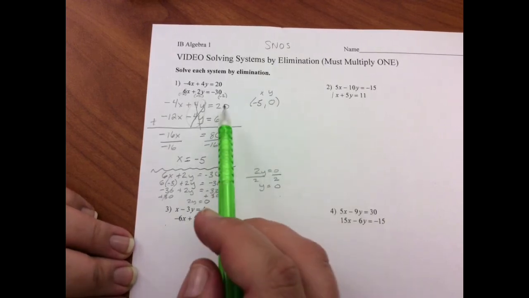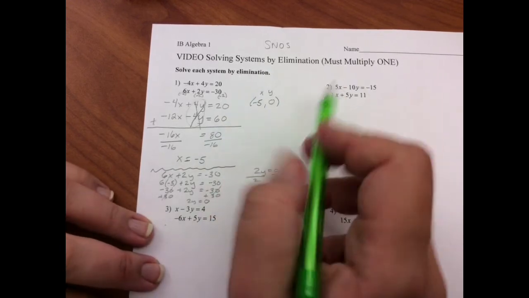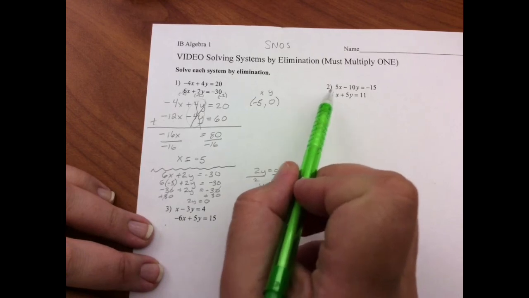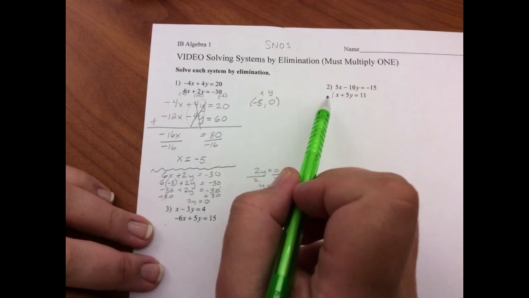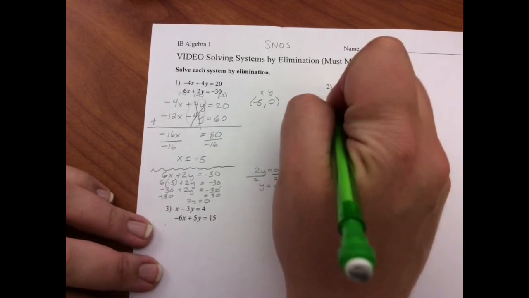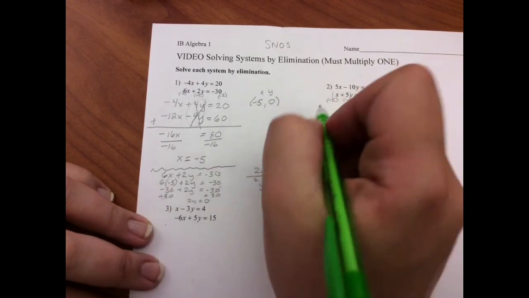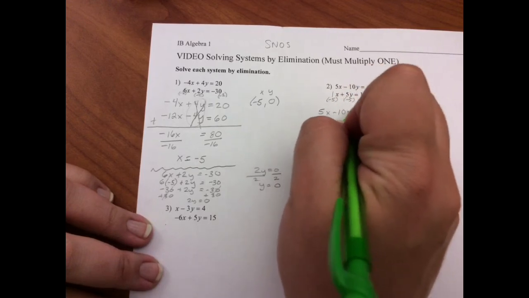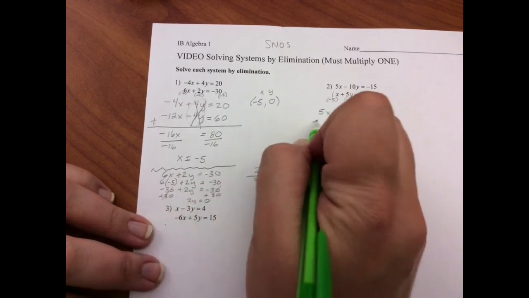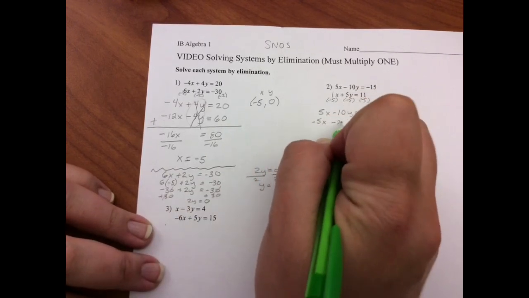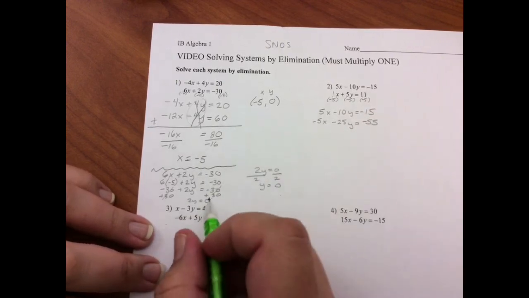If you do one and I do the other, as long as we both do it accurately, we'll get the same solution. So if I want to multiply this first x so it's the same number, I need to multiply it by a 5, but I need to have it an opposite sign, so I'm going to do -5. So I'm going to multiply everything in that second equation by -5. So let me rewrite those. I've got 5x minus 10y equals -15. And then when I multiply the second one, I'm going to get -5x minus 25y equals -55. Carefully bringing along all my negatives.